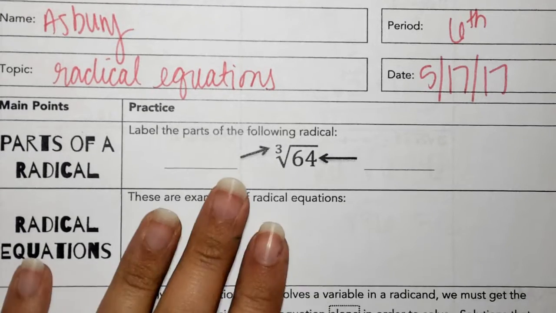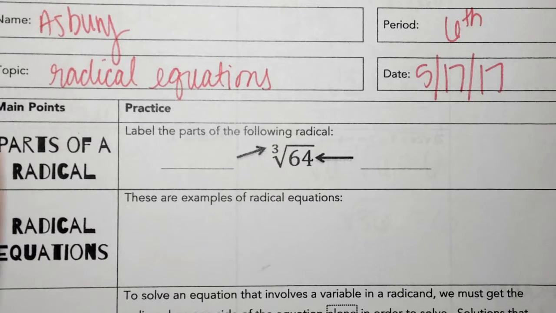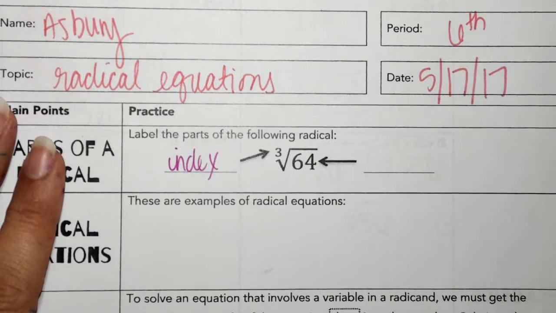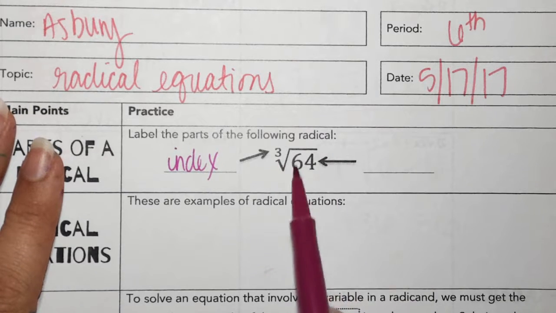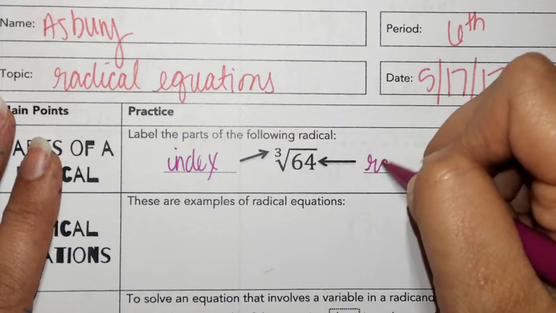Alright, so now we need to label the parts of a radical. Who remembers what the number inside the radical is called? That one's called the index. What is this one right here called? That's the radicand, yes.